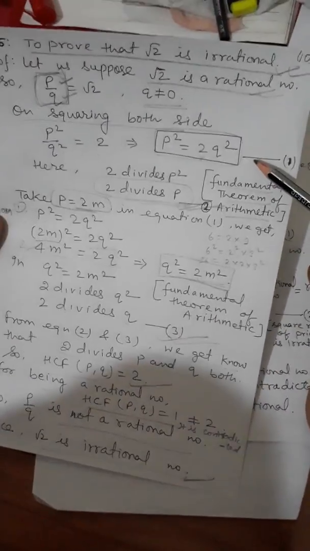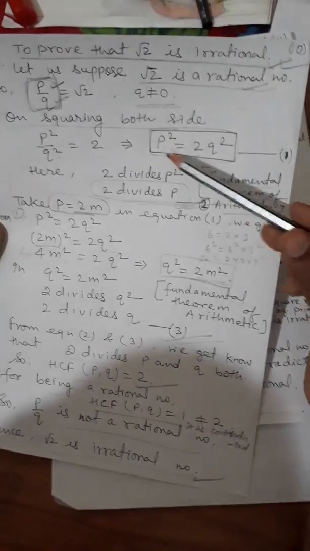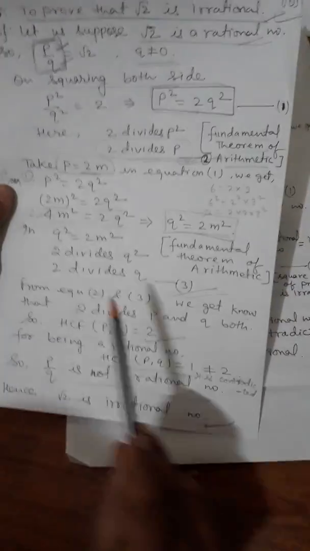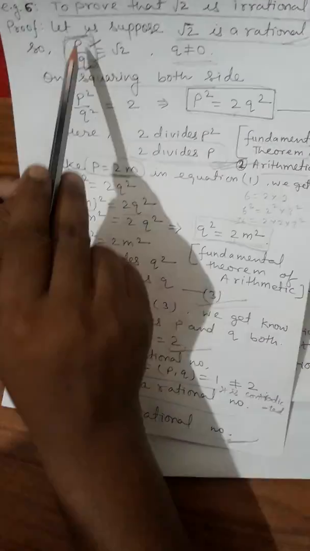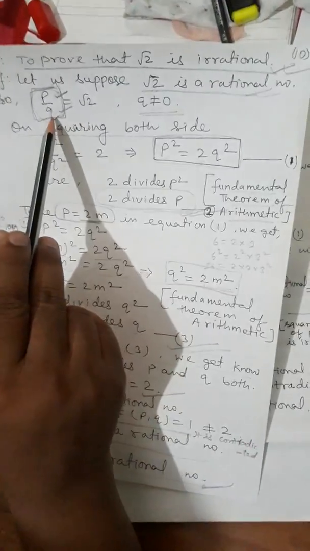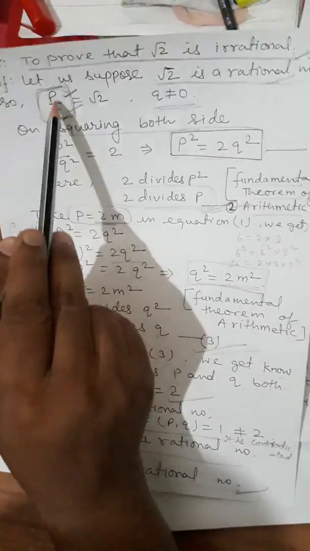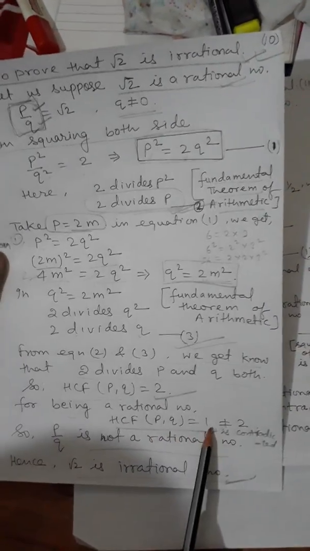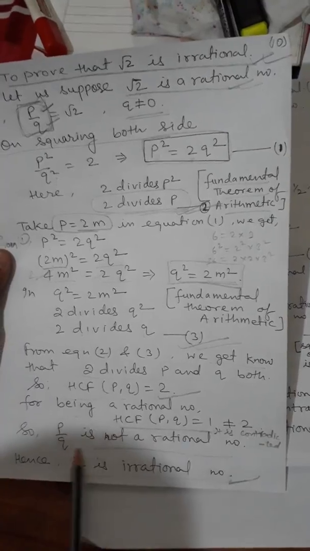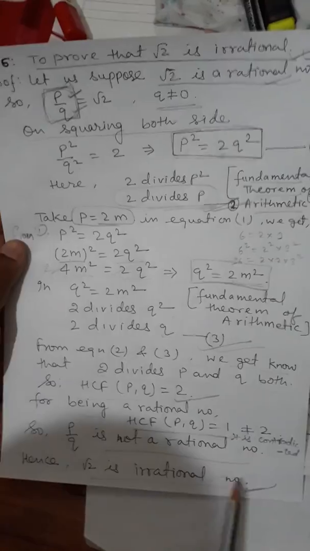And here I have taken the concept of rational. The 2 divides p square, that means 2 divides p. 2 divides q square, that means 2 divides q. The 2 is a divisor of p also and 2 is a divisor of q also. The numerator and denominator both are divided by 2. For being a rational number, p and q are divisible only by 1, not by any other number. So being a rational number, the HCF of p and q should be 1, not 2. So p by q is not a rational number, so it is a contradicted concept. The root 2 is irrational.